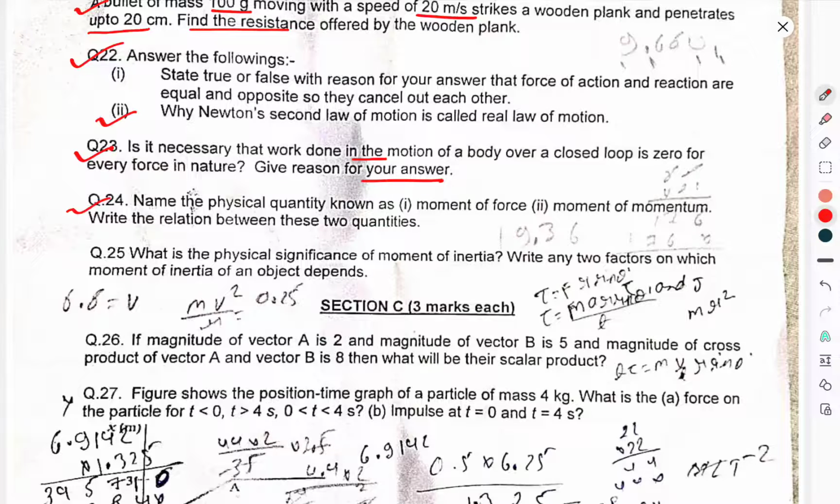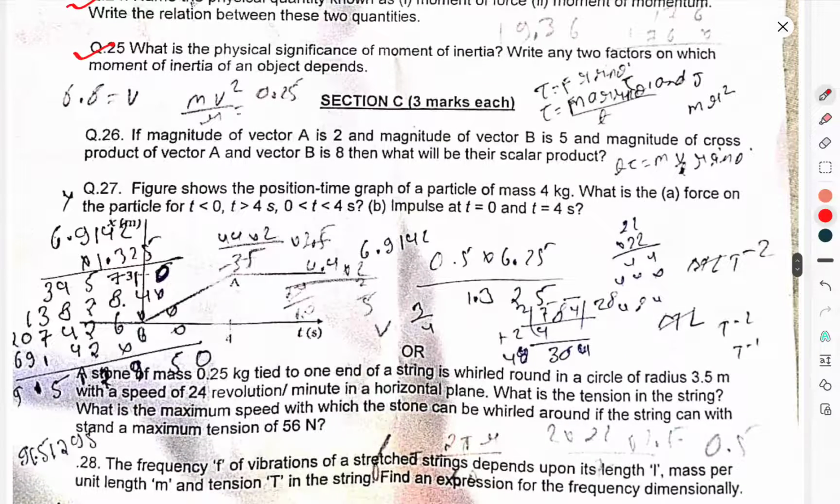Question number 24. Name the physical quantities known as moment of force and moment of momentum, and write the relation between the two quantities. Question number 25. What is the physical significance of moment of inertia? Write two factors on which the moment of inertia of an object depends. Now coming to Section C.